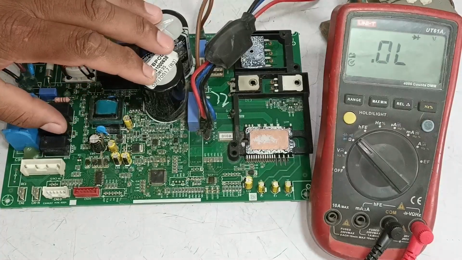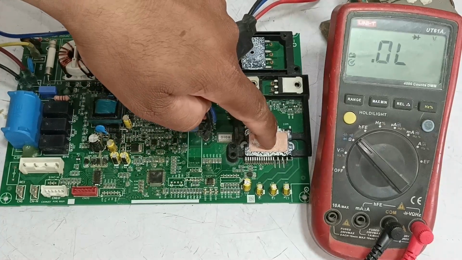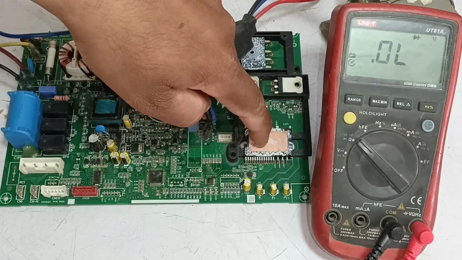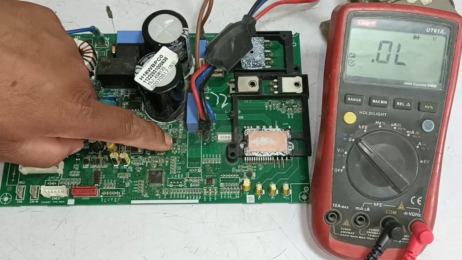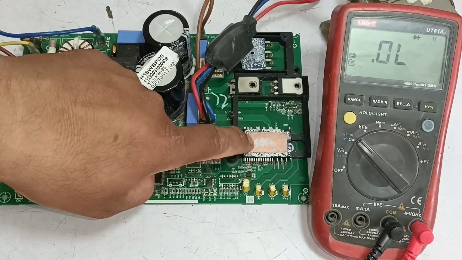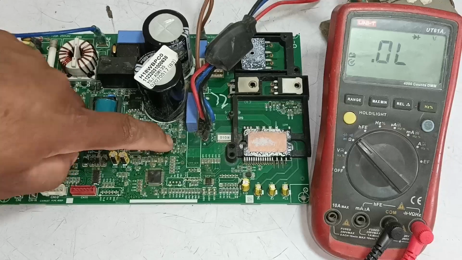In the first step, I'll replace the IPM to ensure the correct voltages are present. After that, if the issue persists, I'll proceed to replace IC1, the operational amplifier. However, changing the IPM is the priority in the first step, followed by the IC if needed.